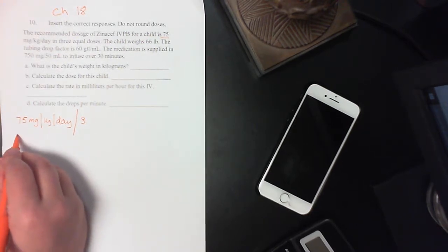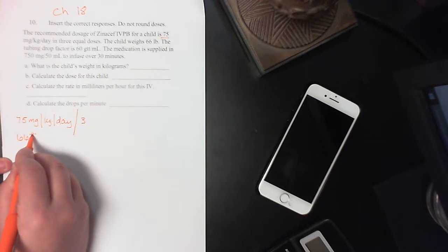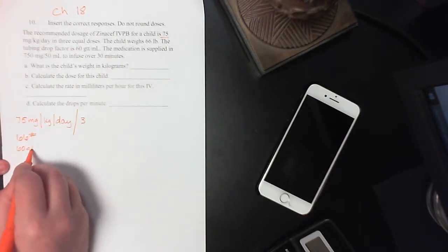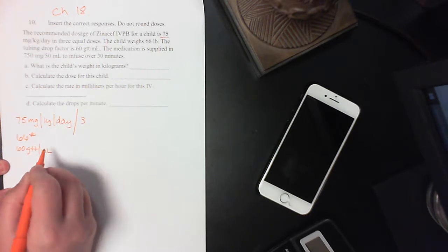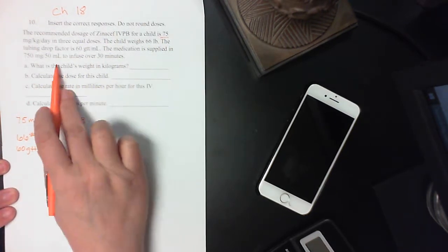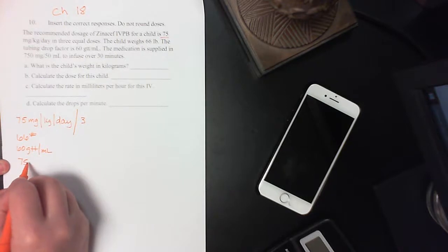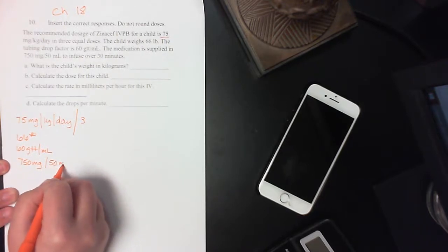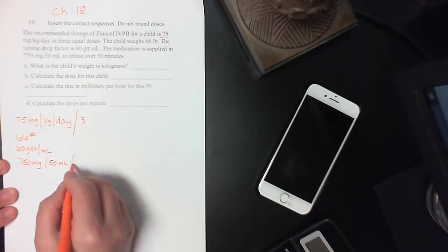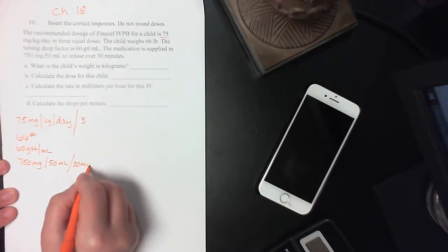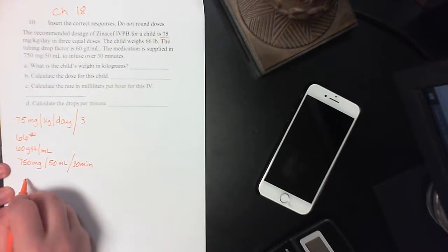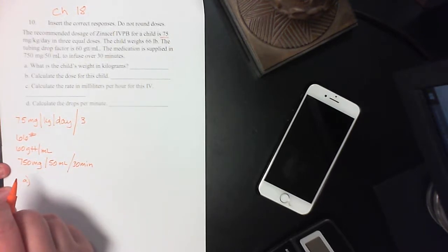So this child weighs 66 pounds. The tubing drop factor is 60 drops per milliliter, and the medication is supplied 750 milligrams in 50 milliliters to infuse over 30 minutes. So the first part of the question is A, what is the child's weight in kilograms?